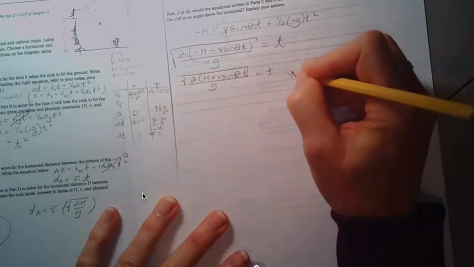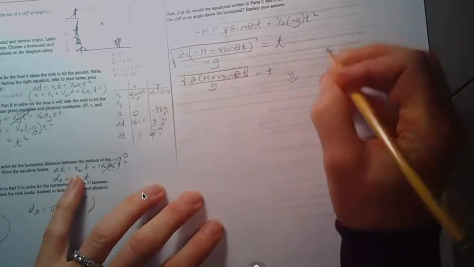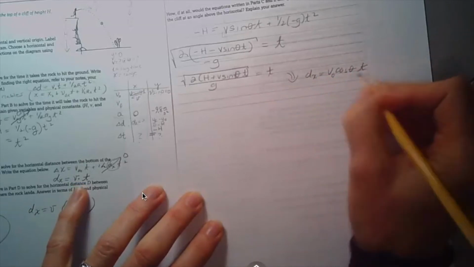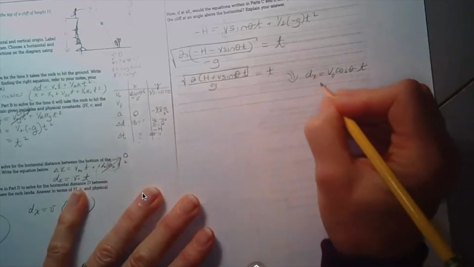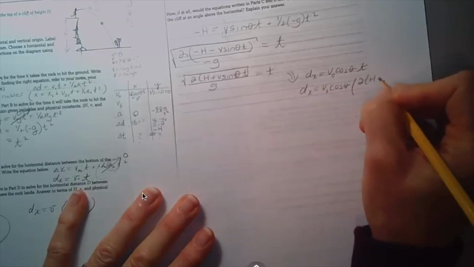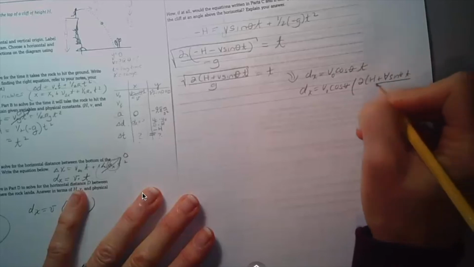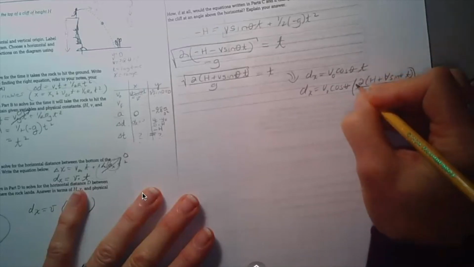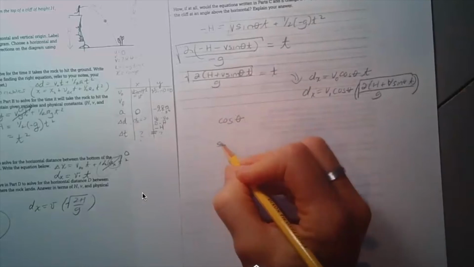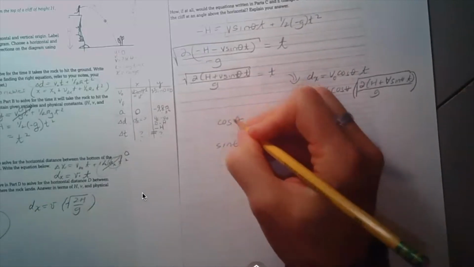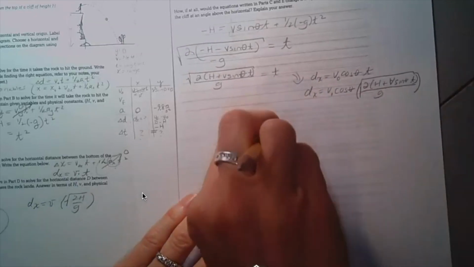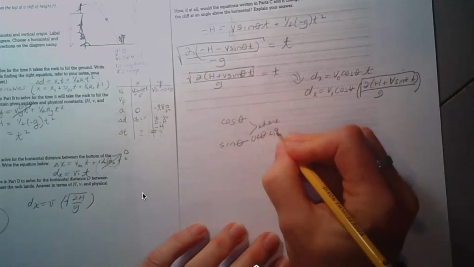And then this is going to go into our dx equals v0 cosine theta t, right? This term still drops out. So this is going to be dx equals v0 cosine theta times this entire kind of messy thing. So if you have cosine of theta and sine of theta, where theta, right, is between 0 and 90, how does that affect it?